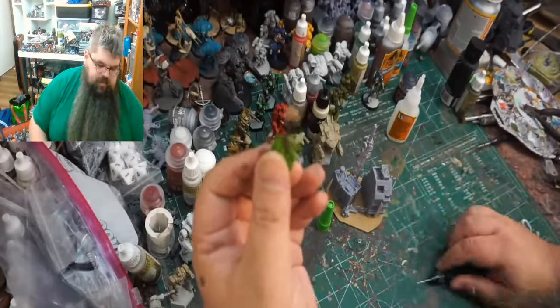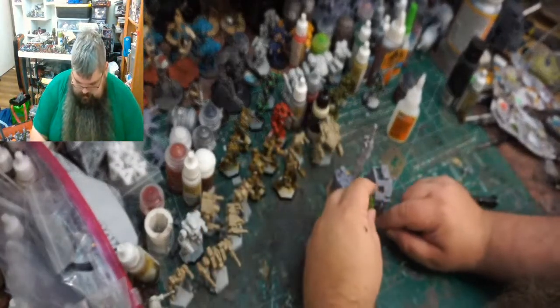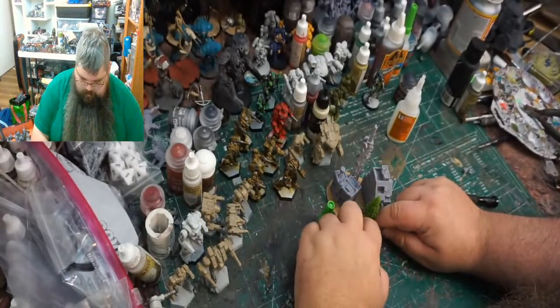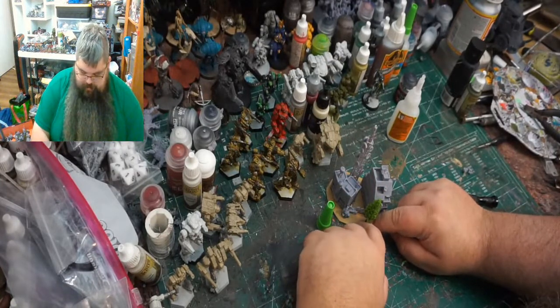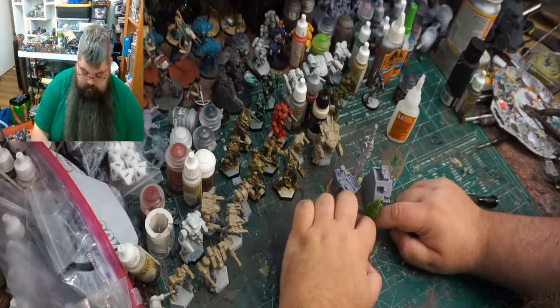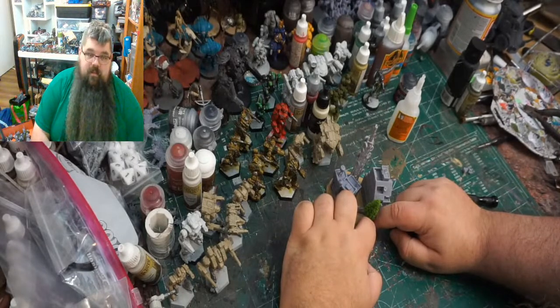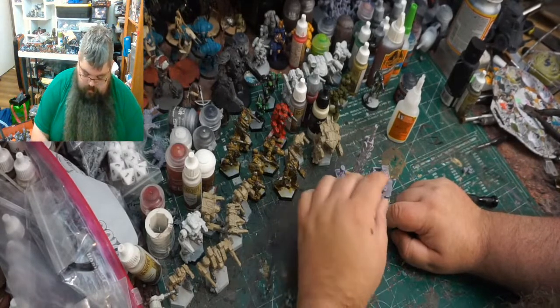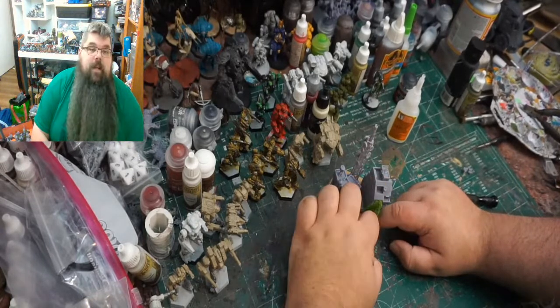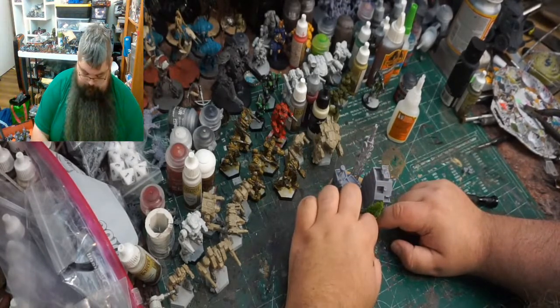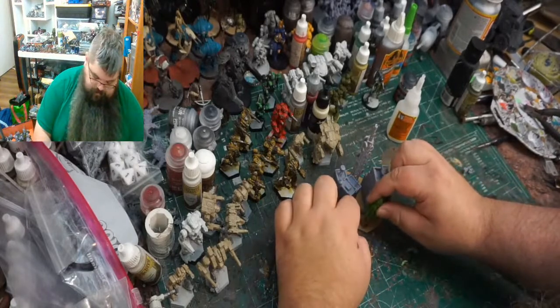Alright, so you can see I got the base covered in glue. Now I'm just going to pop it down, and because we've got that base, we have a wider surface area for it to connect on, because it just has this itsy bitsy connector point. With a little bit of hardboard there, glue down in a second, or it'll just stick to my fingers.